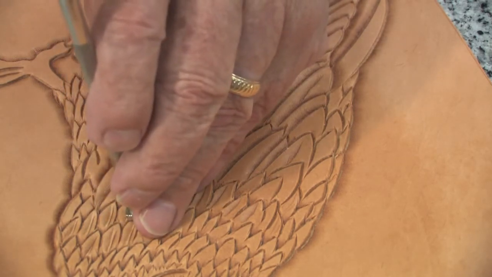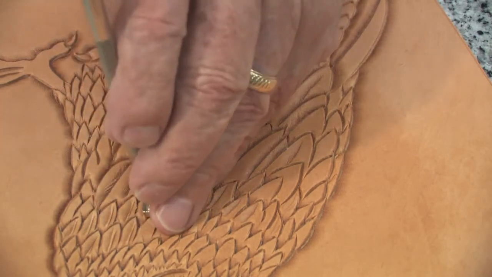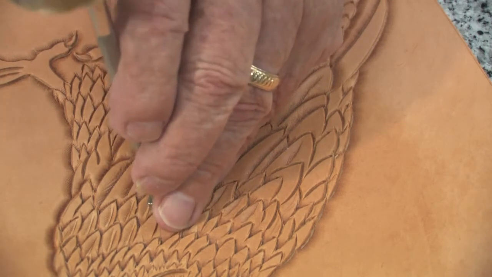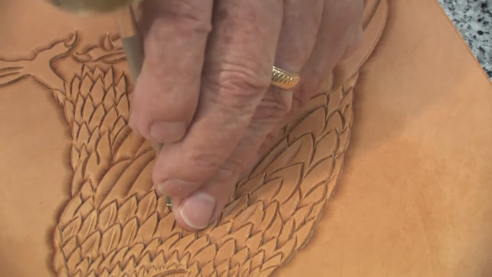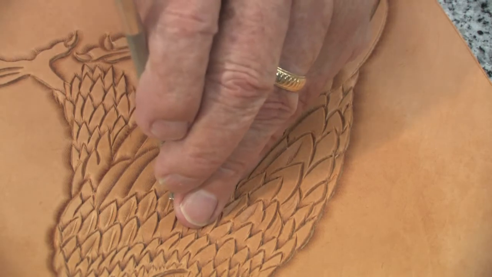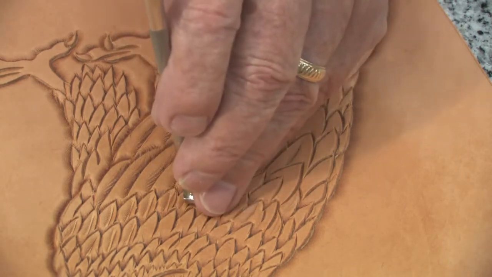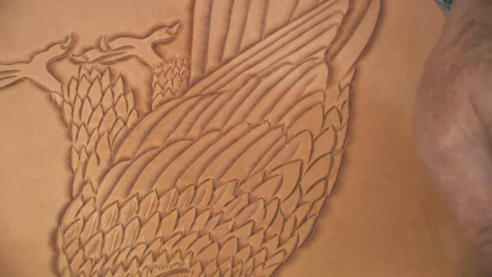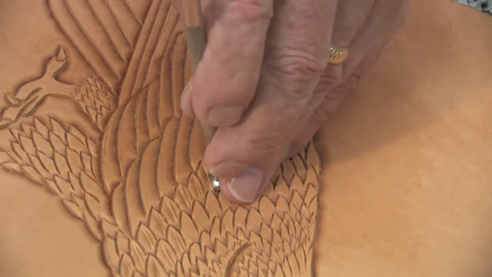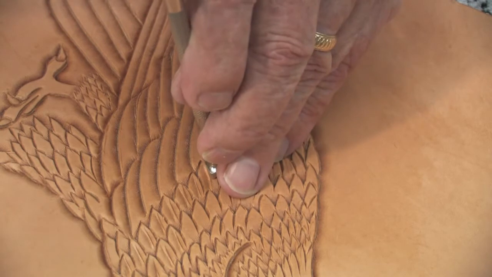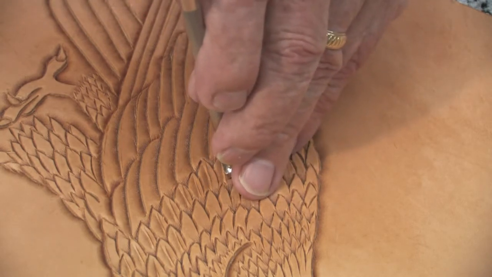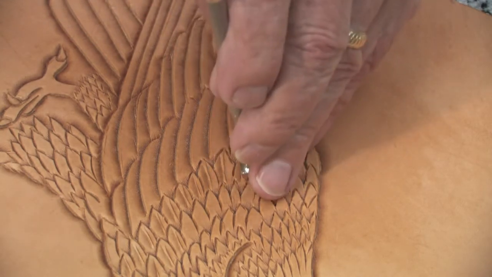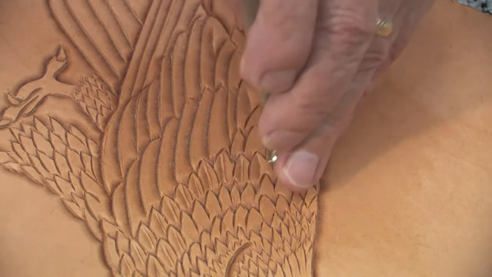This will look good, but you want to make sure that you get a little bit of separation in the center to create the quill. Tap very lightly.